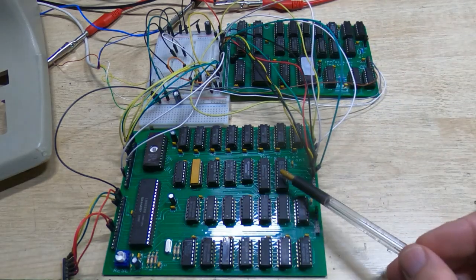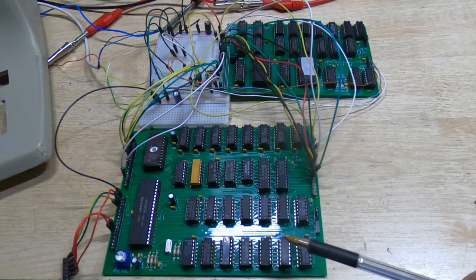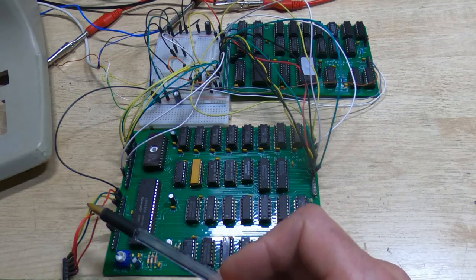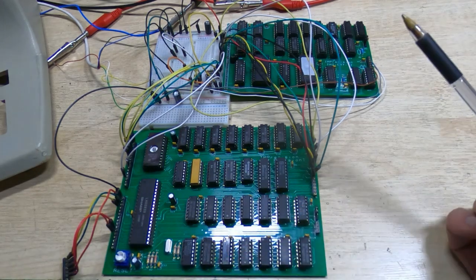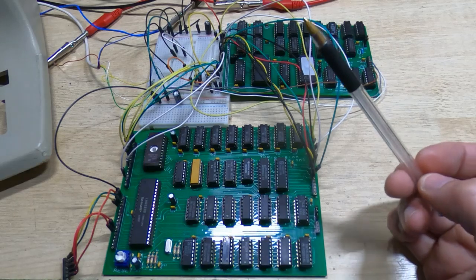I've fitted the 2 buffer chips, of course, for the address lines. We need those because we're now using the buffered address. I've still got the control lines we're not using attached to 5 volts. That's just to stop things like the interrupt kicking off when we're not using it. We'll come back to that shortly.